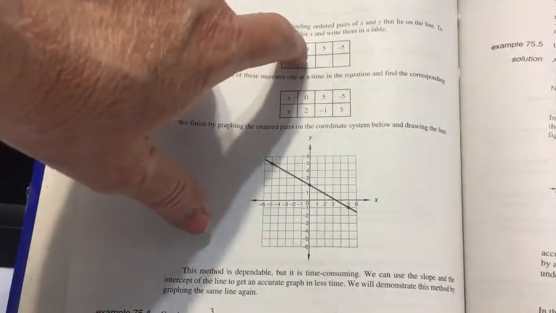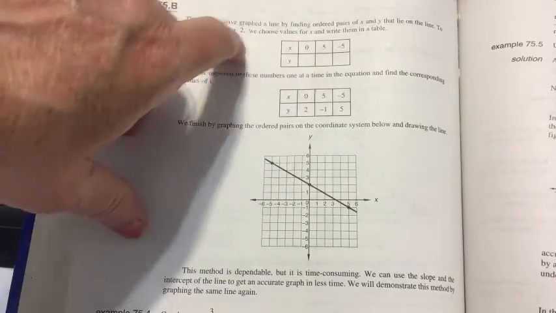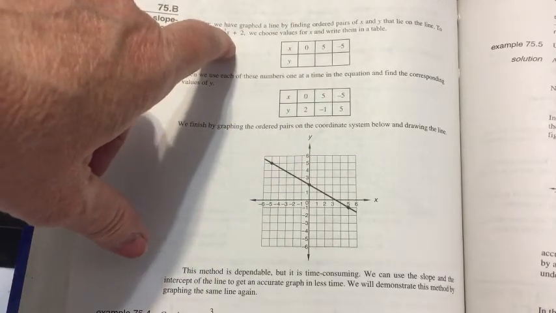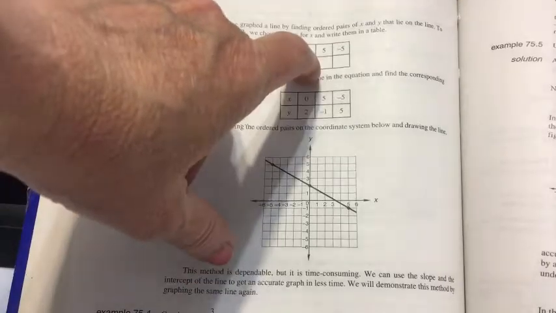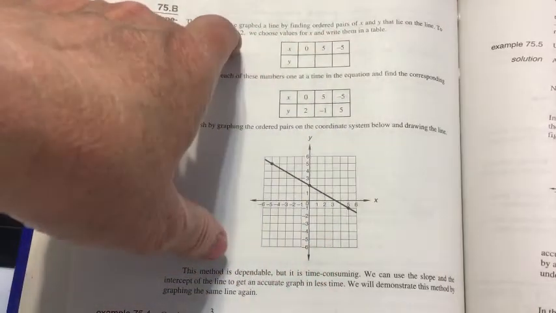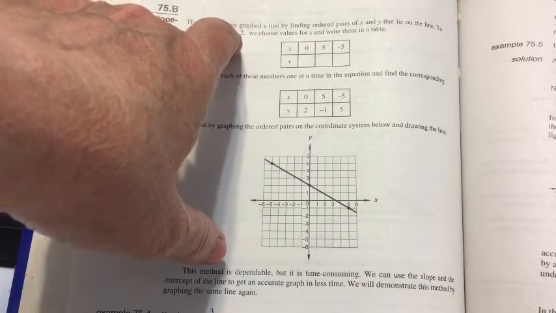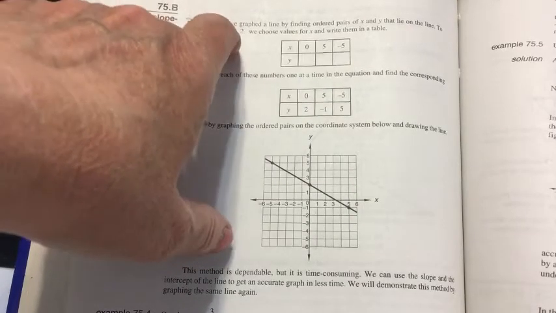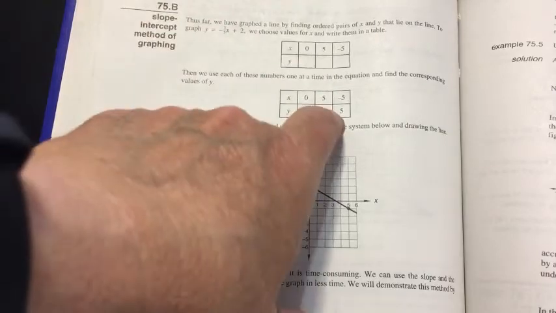So here, an easy x is 0. So if we plug in a 0, then we get out a 2. So 0, 2. If we plug in 5 for x, we got negative 3/5 times 5 is negative 3. Negative 3 plus 2 is negative 1.